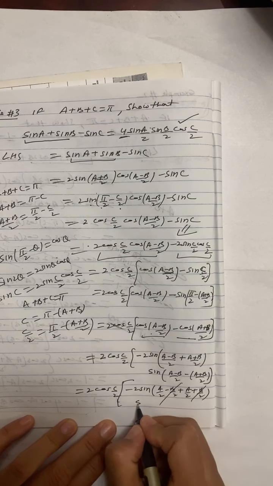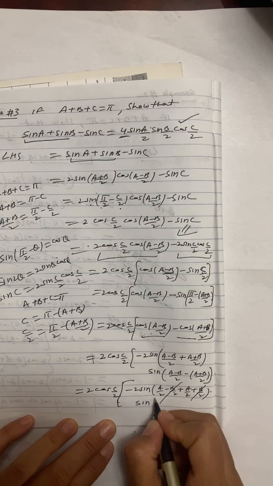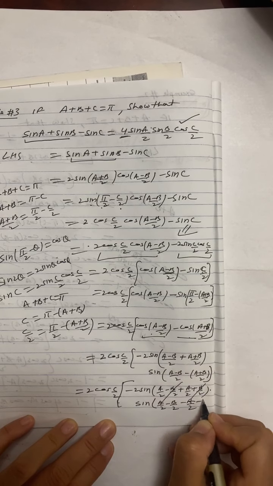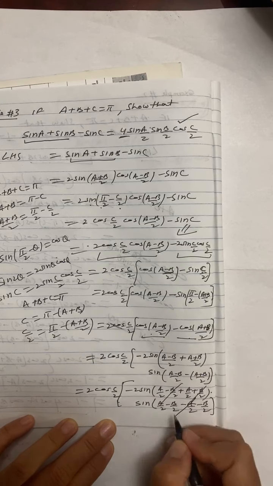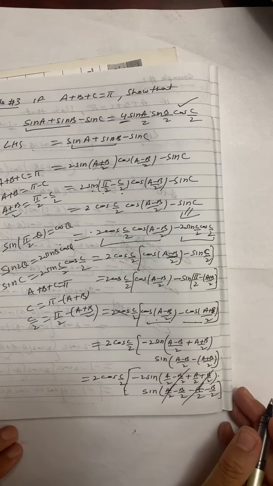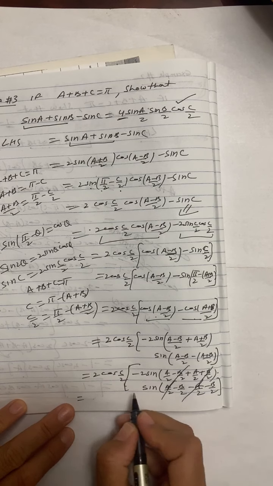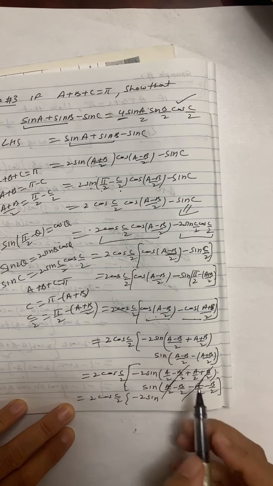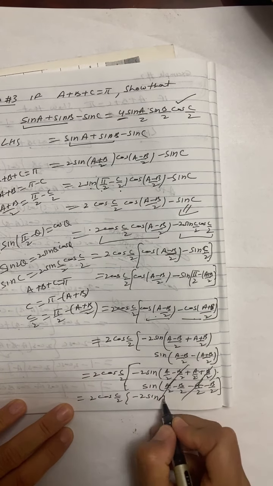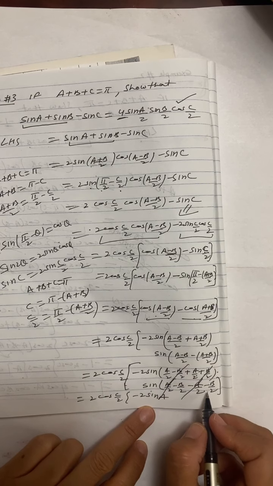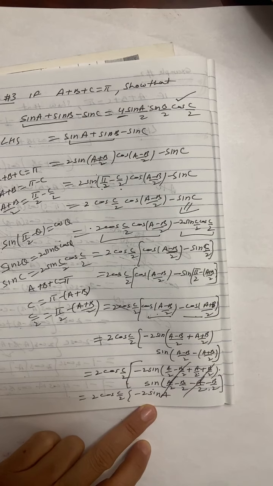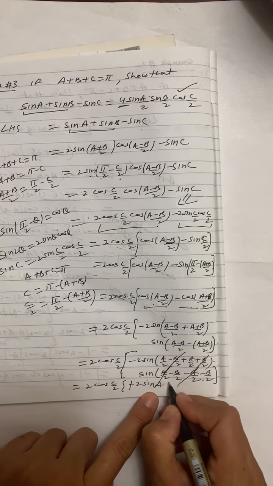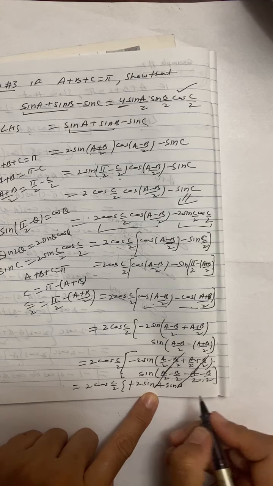And then I have sine, this is in multiplication, sine A over 2 minus B over 2 minus A over 2 and then minus B over 2. And this gets cancelled here. Okay, so we got here 2 cos C over 2 minus 2 sine. This is A over 2 plus A over 2 is A. And then here sine of minus B. But sine of minus B is in 4th quadrant, and in 4th quadrant sine is negative. So that's why we got here positive sine B.